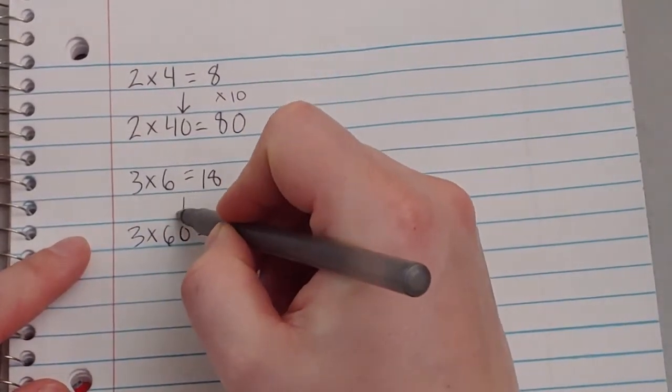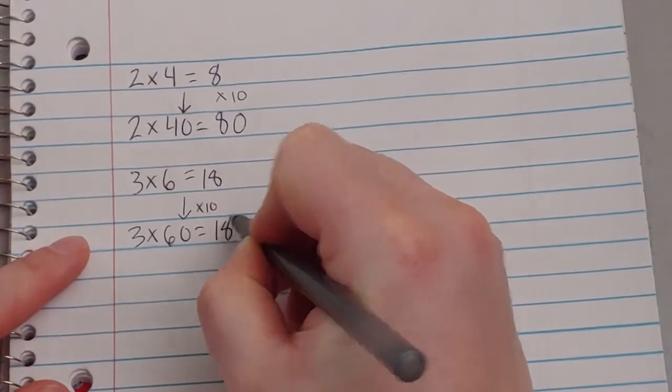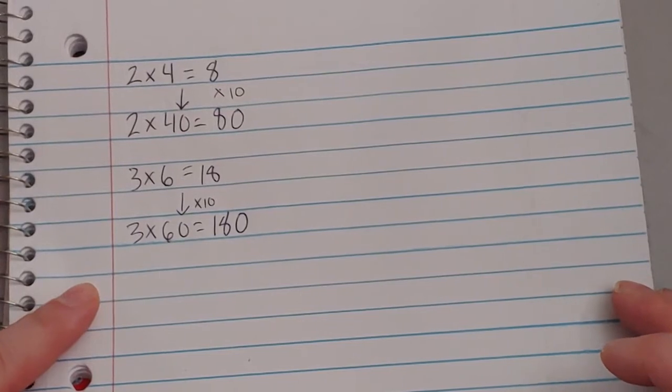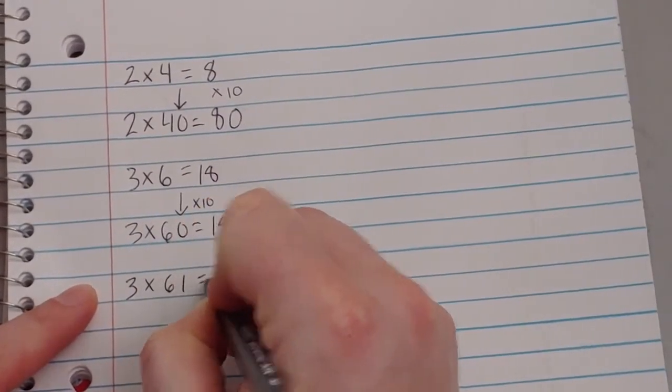Okay, so once again, they put a 0 to the back, which is times 10. So all you're going to do is put a 0 to the back there. So how can you use all this information you know to solve that one?